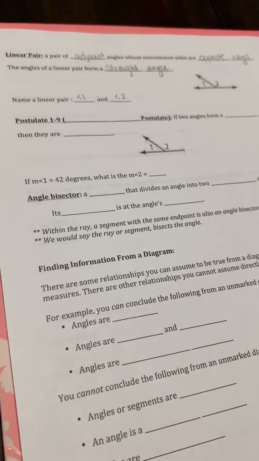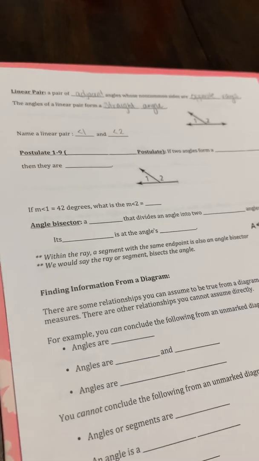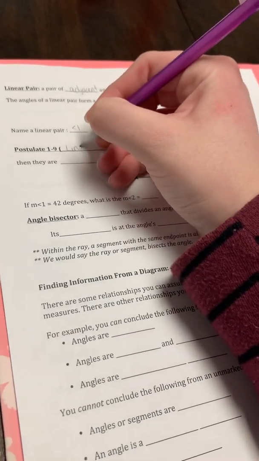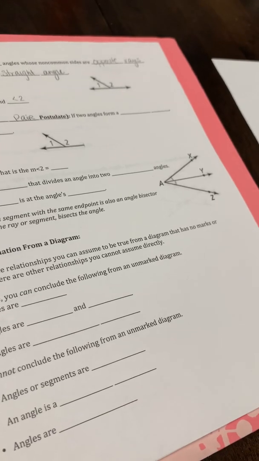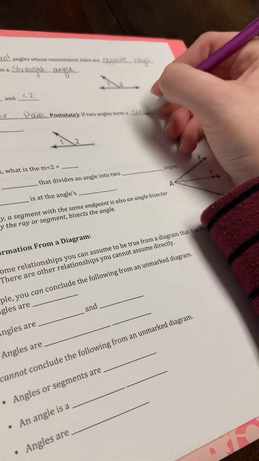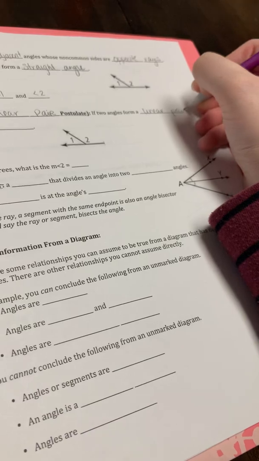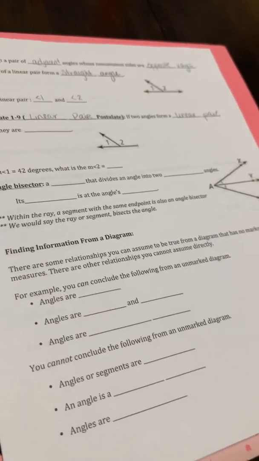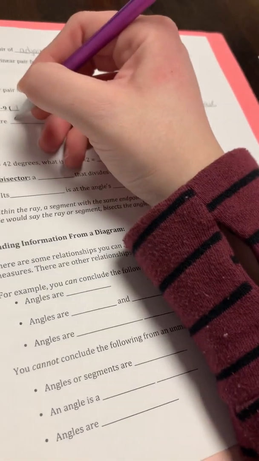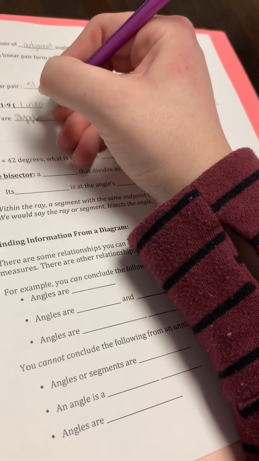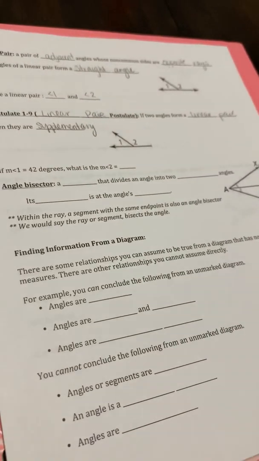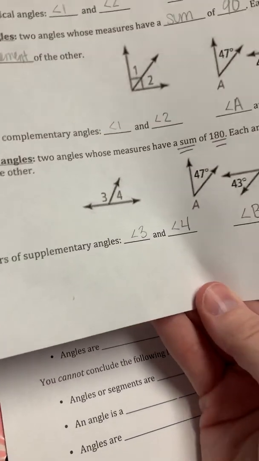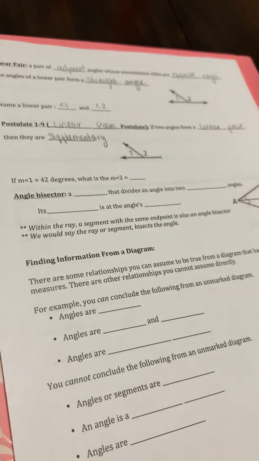Okay. Now with linear pair, we have a postulate, which is the linear pair postulate, which states that if 2 angles form a linear pair, then they are supplementary. Okay. Now remember, supplementary means that they have a sum of 180 degrees.